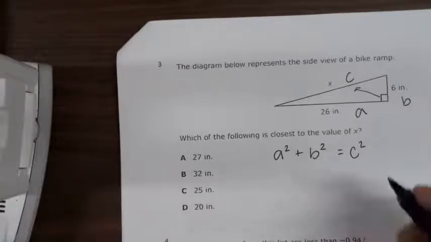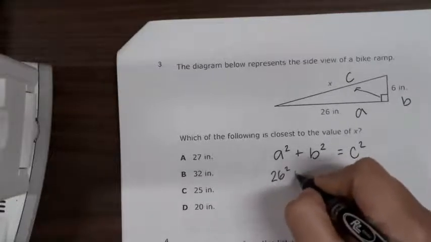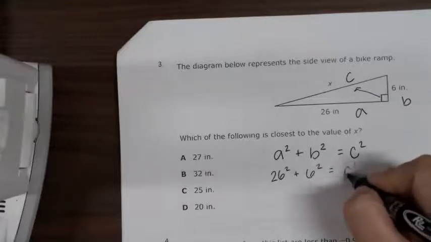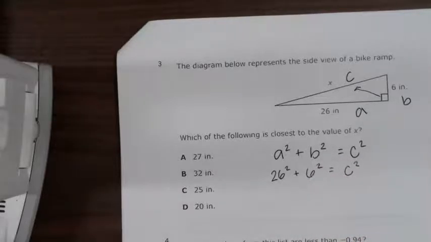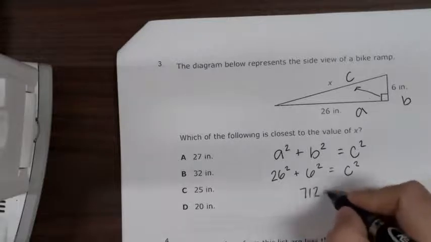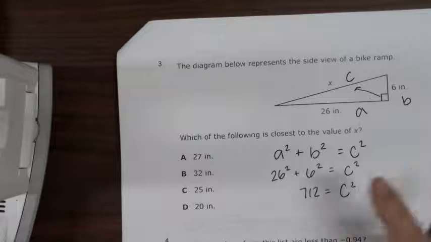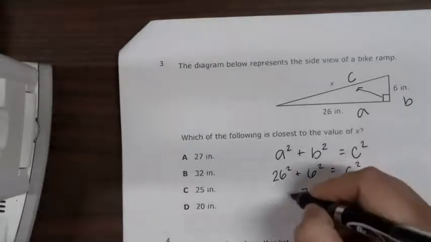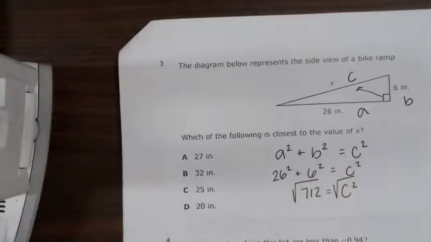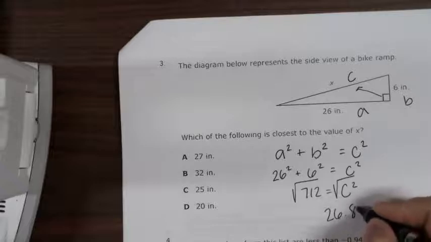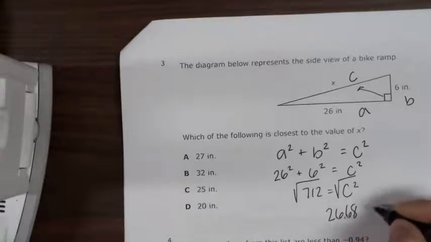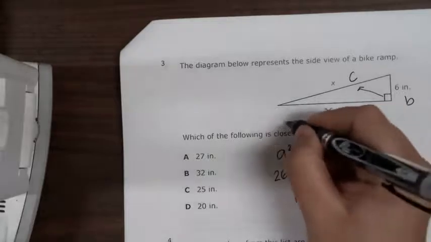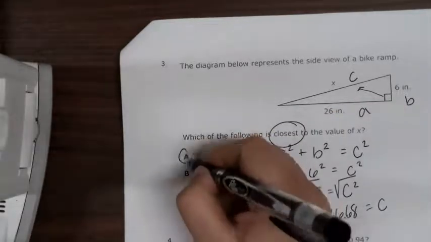So I'm going to fill in what I know. So a is 26, so 26 squared plus 6 squared equals c squared. I'll type that in. That is 712 equals c squared. And now I need just c instead of c squared. So what I'm going to do is I'm going to square root both sides. And I'm going to take the square root of 712. And you get 26.68 is equal to c. However, it says which is the closest value. So we're going to say A, 27.